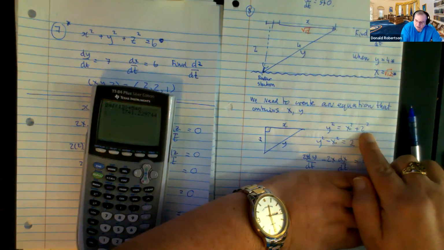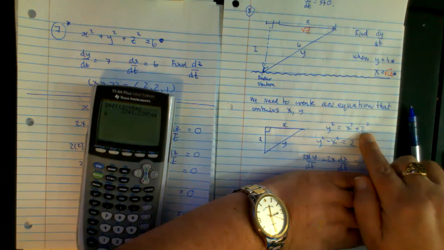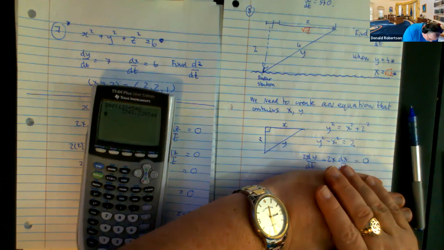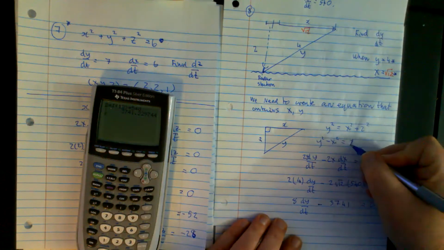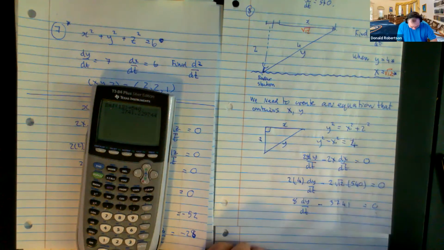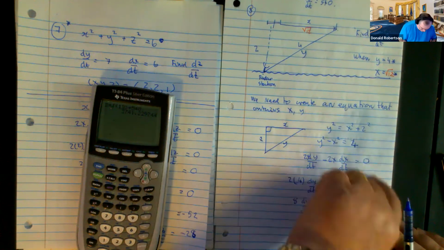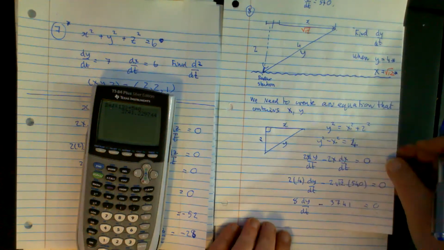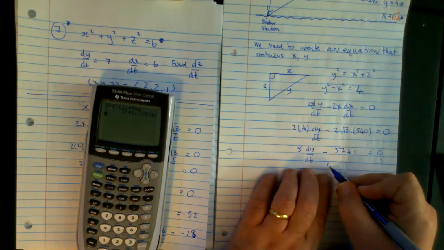Yeah, so you have y squared equals x squared plus 2 squared. So you rearrange it, and then that goes to y squared minus x squared equals 2. Is 4. Why is that a 2? It's not, it's a 4. Oh, okay. Sorry, the good news is that it still turns into 0, so that's good because I don't worry about it now. Okay, thank you. You're welcome.